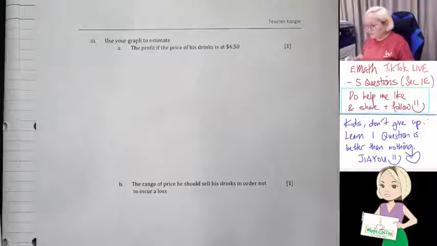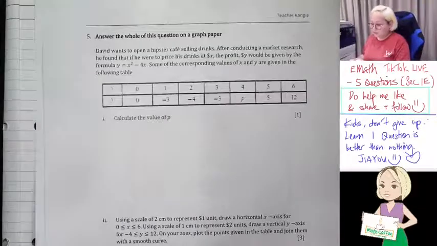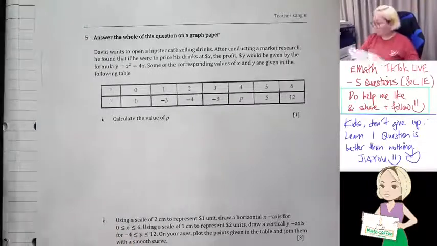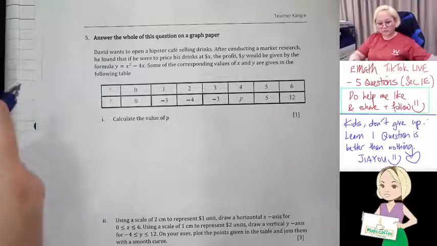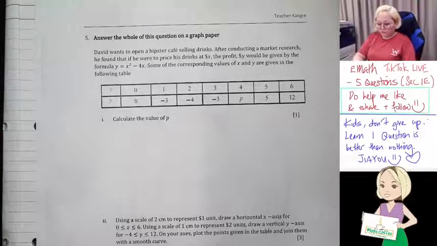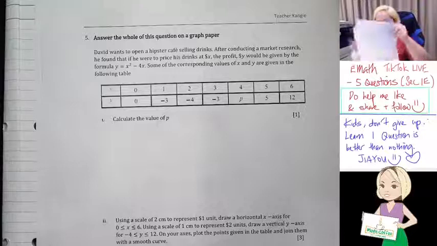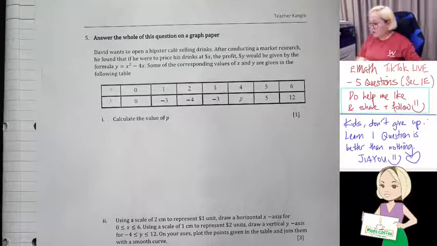Okay, we left with the last question, which is the graph question. I think should be OT about maybe 5 to 10 minutes lah. Where's my graph question? Okay.